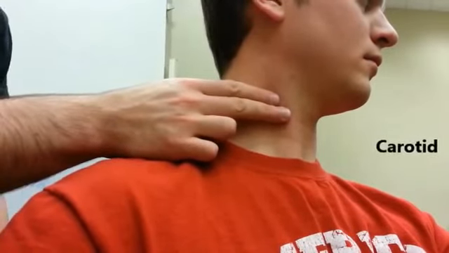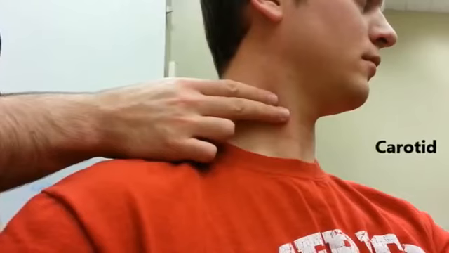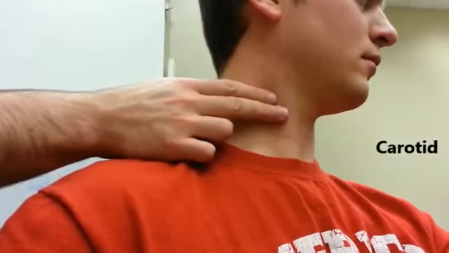Never occlude both carotid pulses, because if you felt for both carotid pulses at the same time, it could cut off blood flow to the brain.